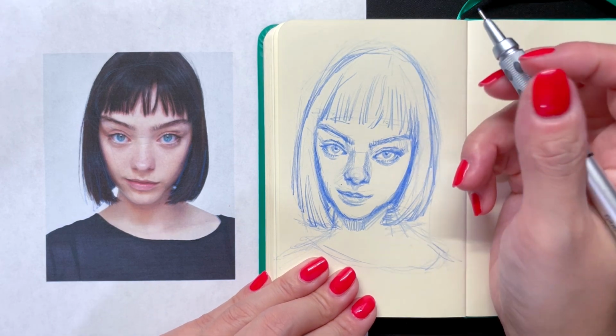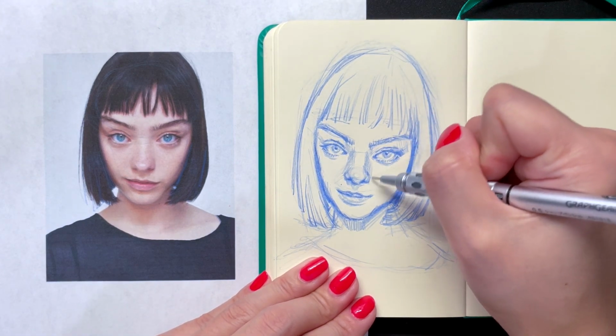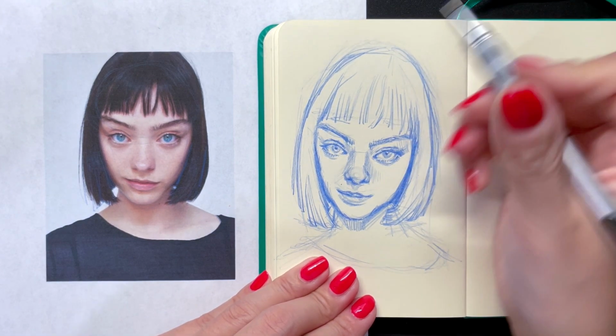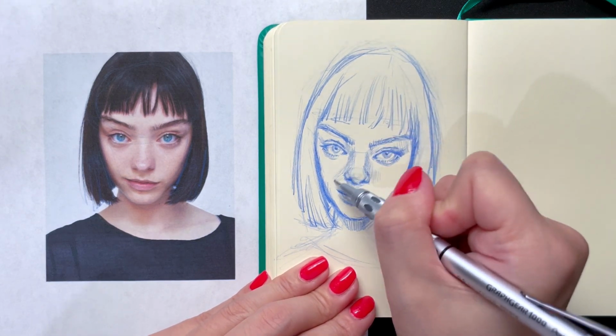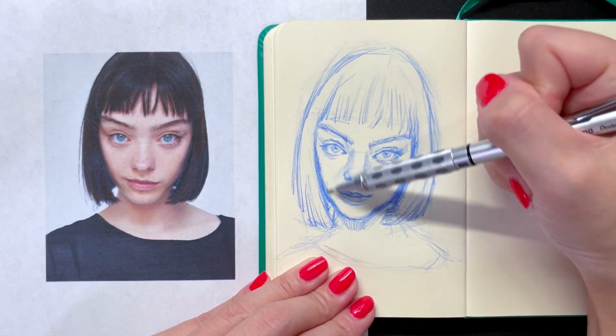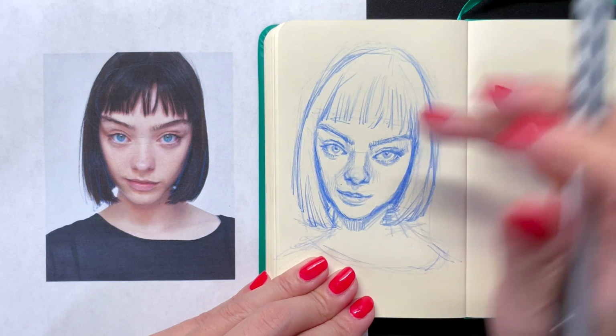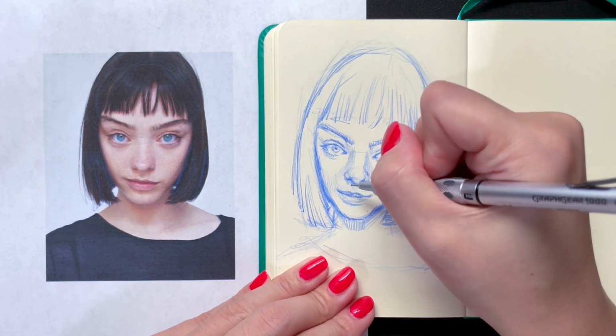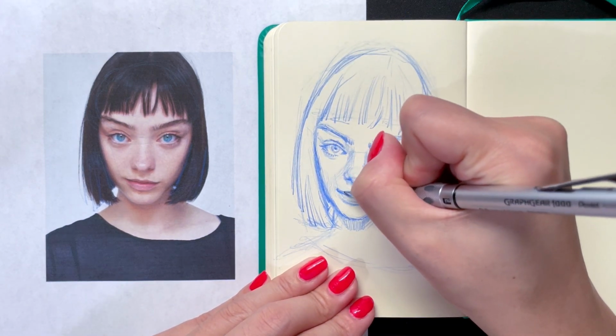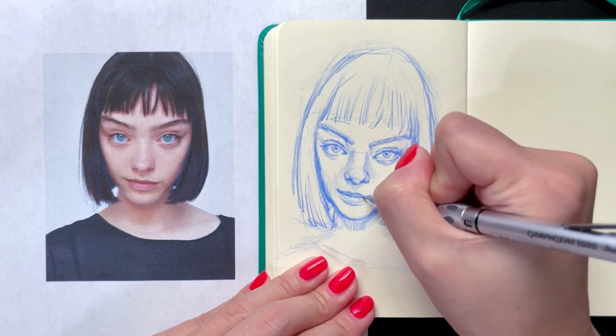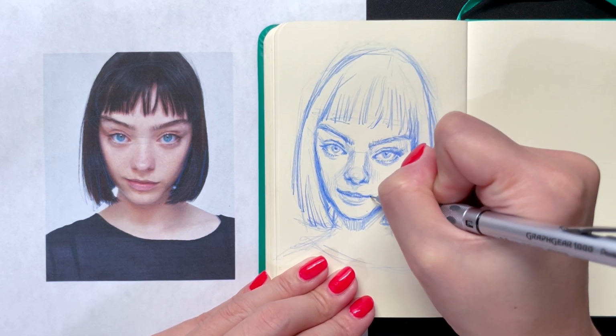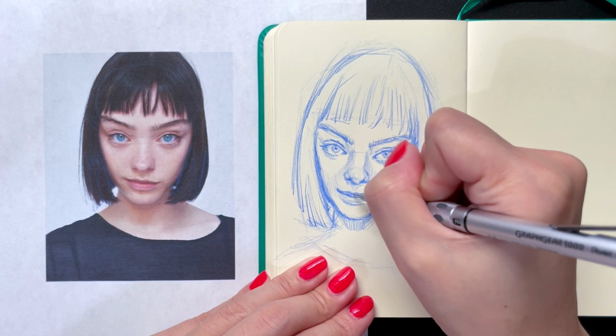Might have made her nose a little bit too big, but that's okay. Every drawing's different, and that's the fun of it. What's the point if every single one of your drawings is the same? Why not just take a picture? Why draw at all?